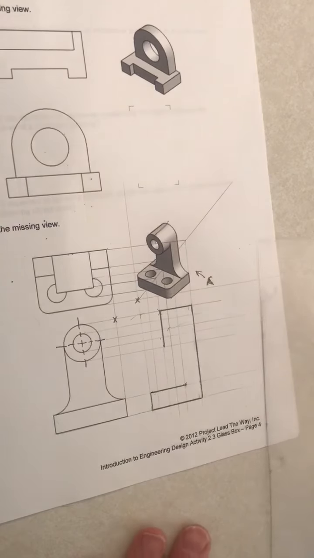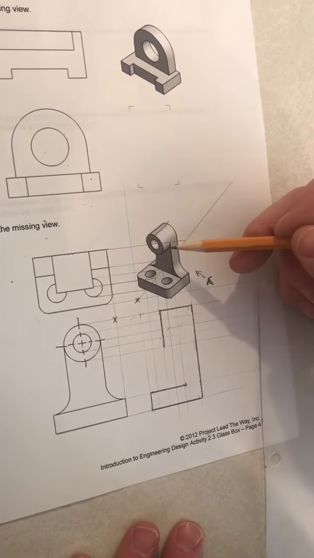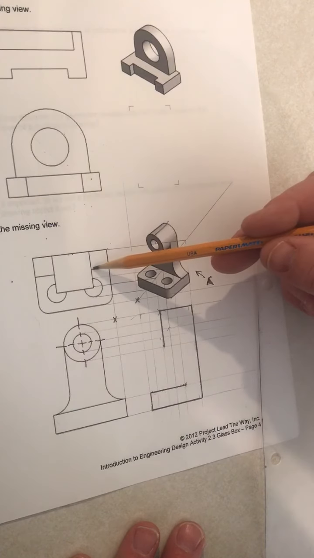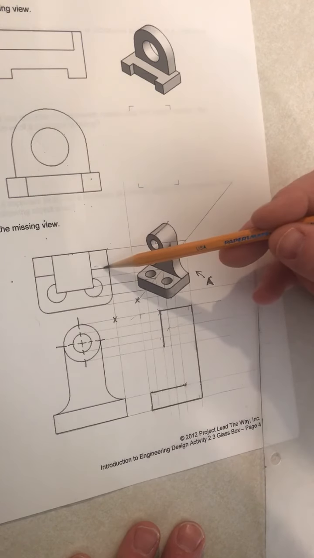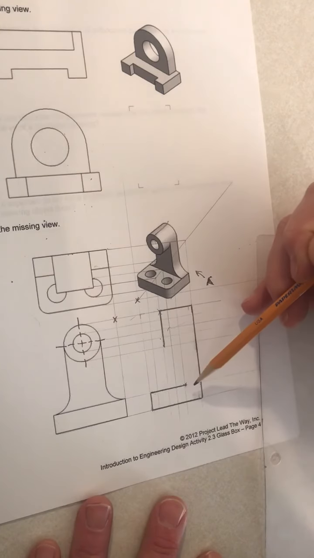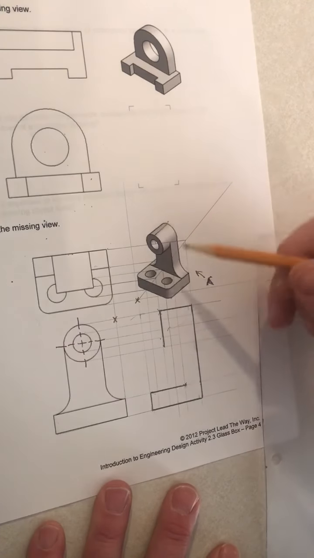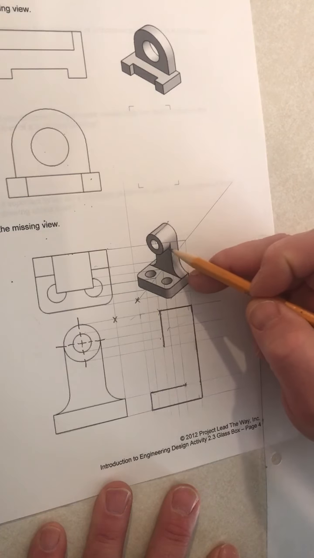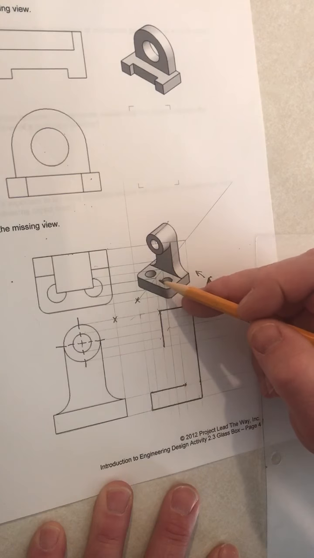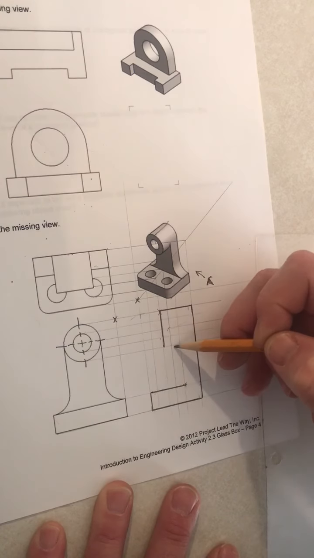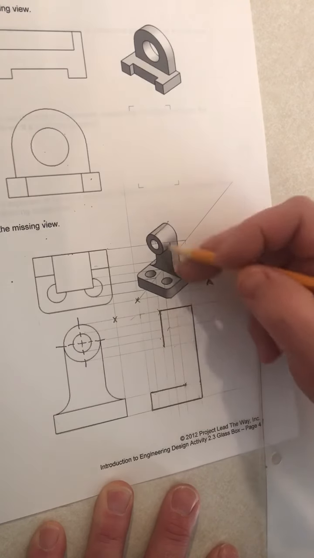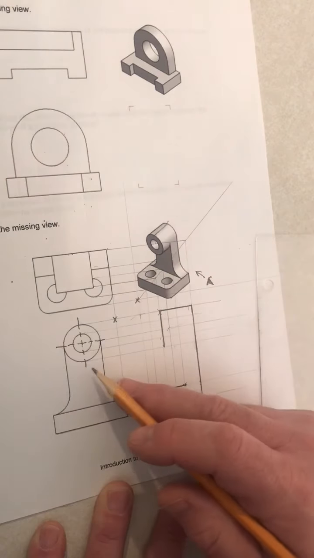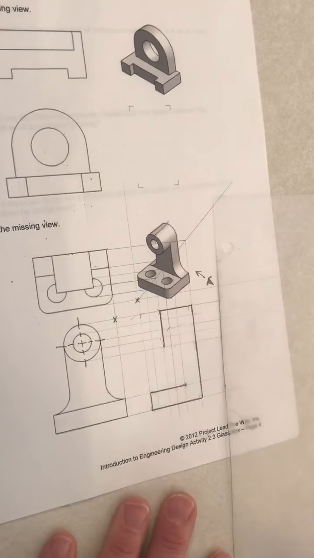Now, this is where it gets kind of tricky. We know we've got that solid line here, and we projected that over to there. But this is a circle. So when it comes to here, there, we've got something else going on. So where does this kind of fit in? That's what we've got to kind of guess.